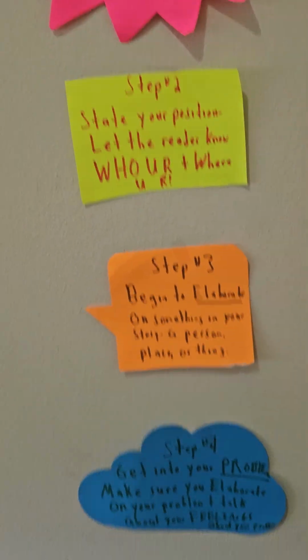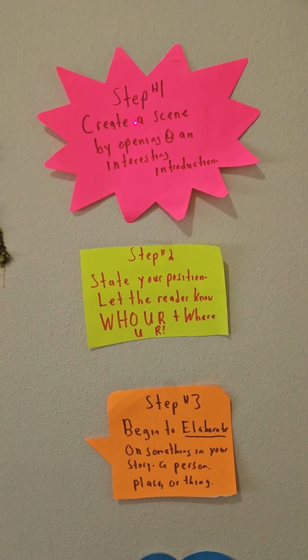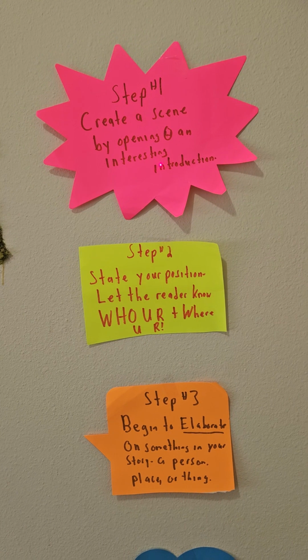So I have the 7 steps written up here on this wall. The first step, if you look here, is create a scene by opening with an interesting introduction. Students will have this worksheet in front of them as you go over it with them, and you would model it for them after you introduce it. So the first step is create a scene by opening with an interesting introduction.